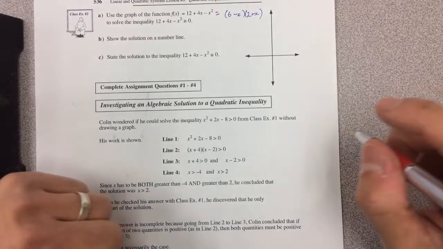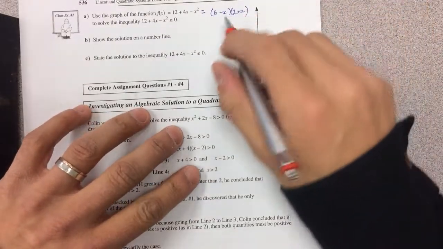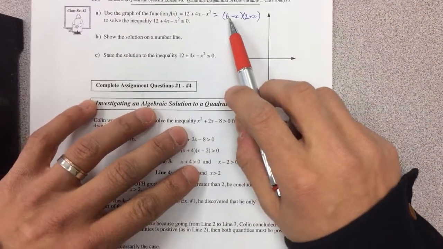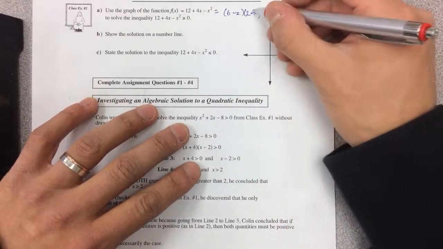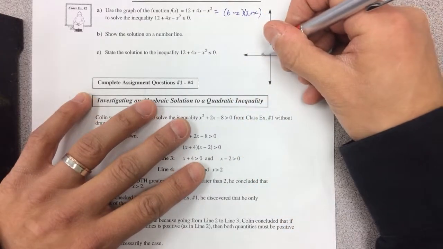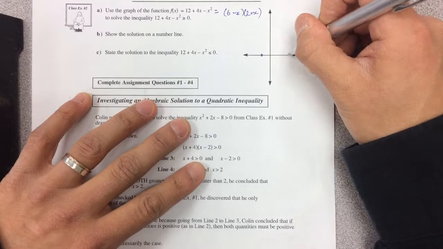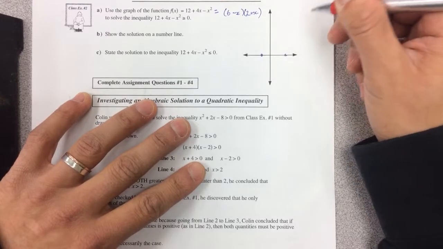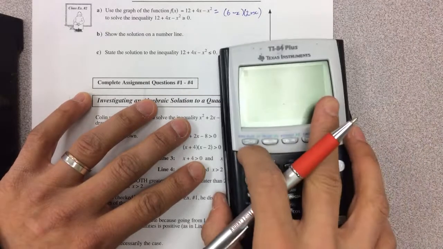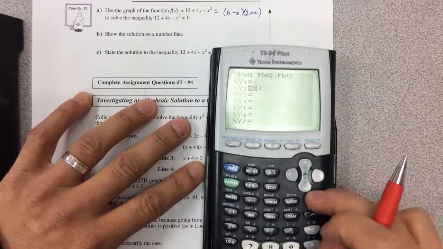Alright, so I know now that my values of x are going to come from my x-intercepts, and if I rearrange this, that's going to be -2 here and +6 over here. We can also just graph that.